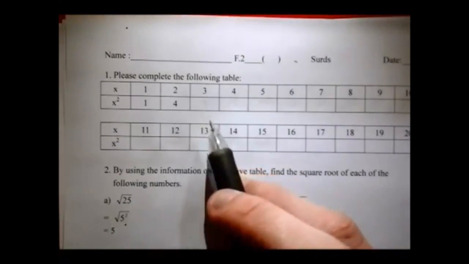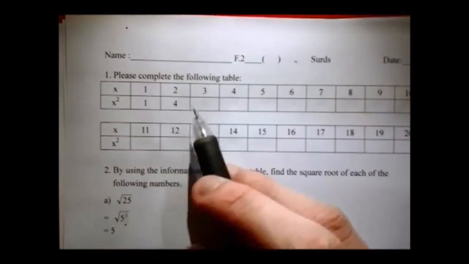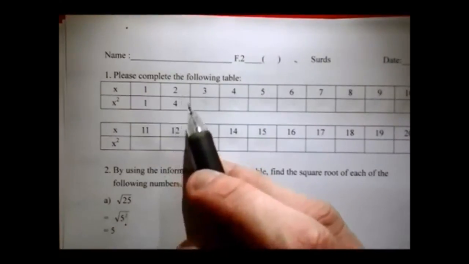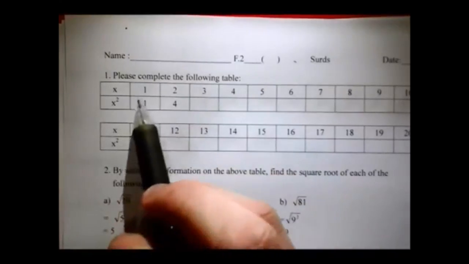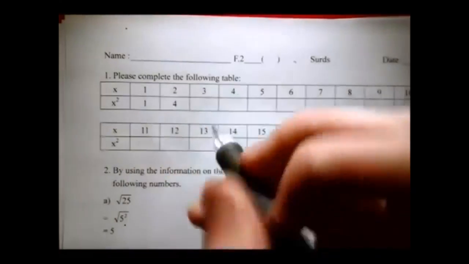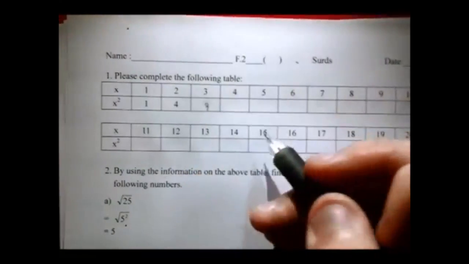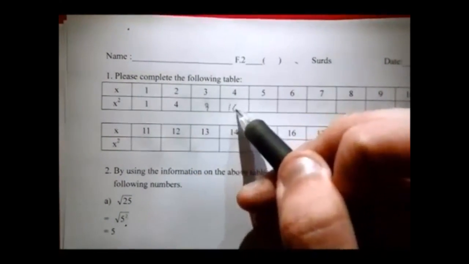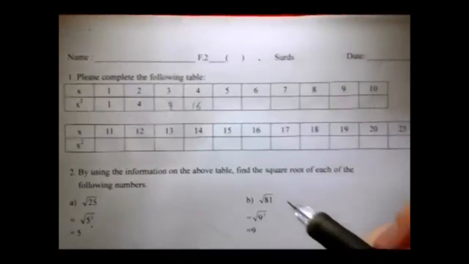First of all, you have this table, and in this table you are required to write down different numbers square. For example, the square of 1 is 1, the square of 2 is 4, and the square of 3 of course is 9, and the square of 4 is 16, and so on.